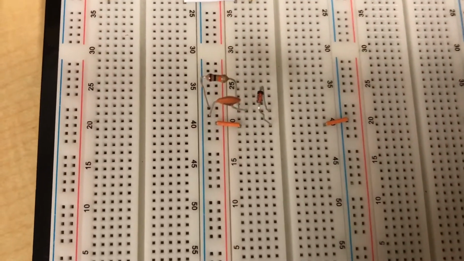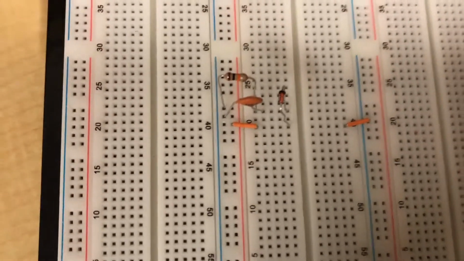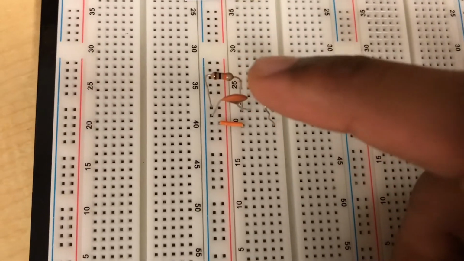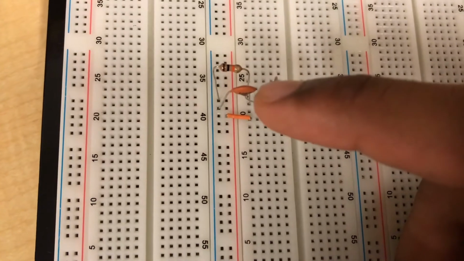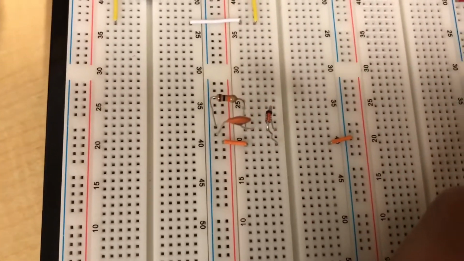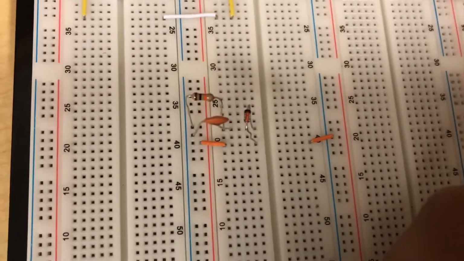This is the circuit for part B. The only difference is that in addition to voltage going to ground through this resistor, we also have voltage going to ground through this capacitor. And so that allows this circuit to charge and discharge.